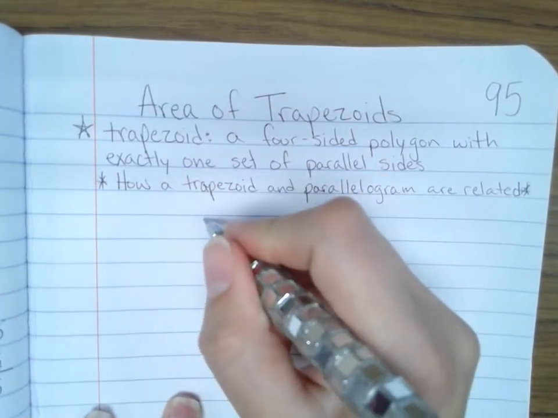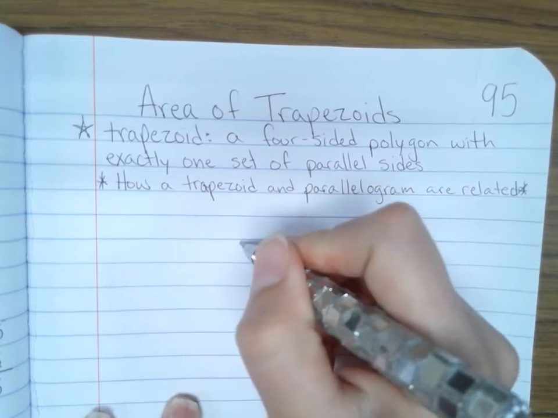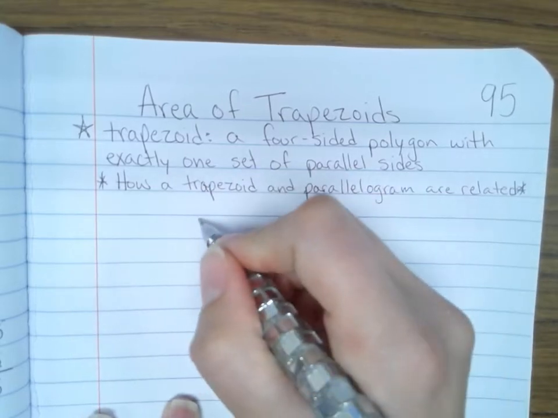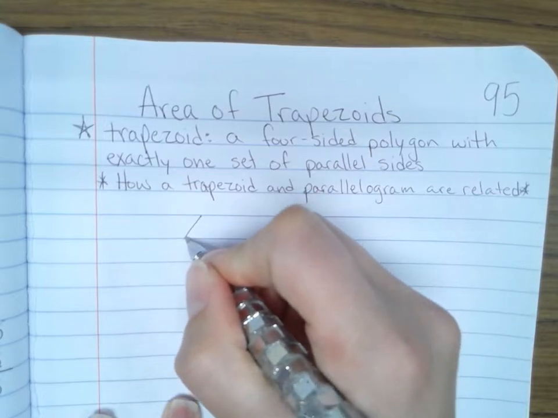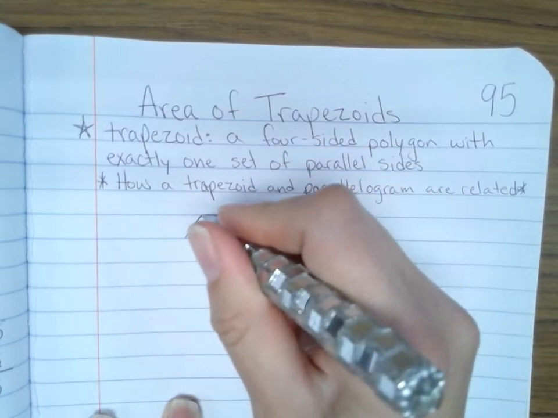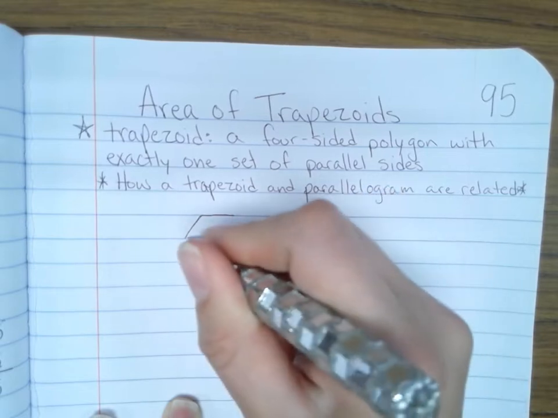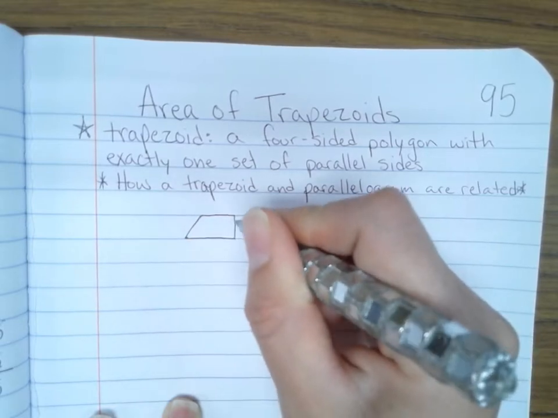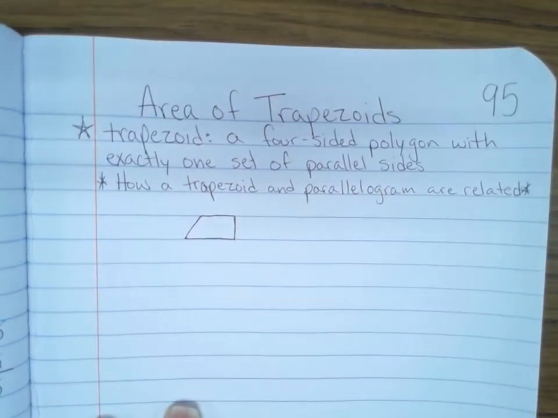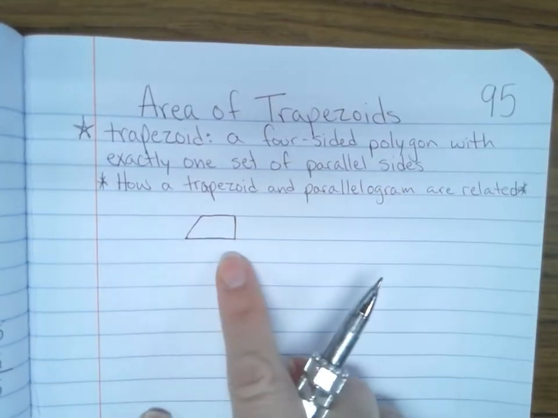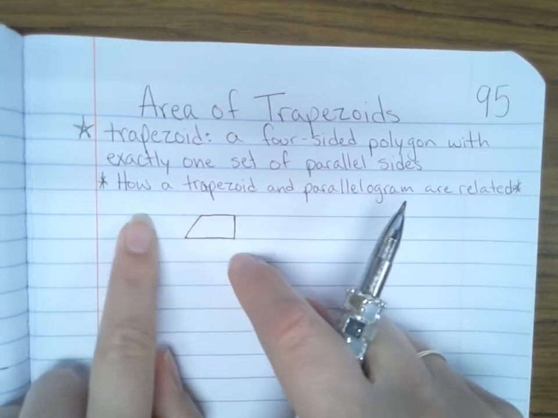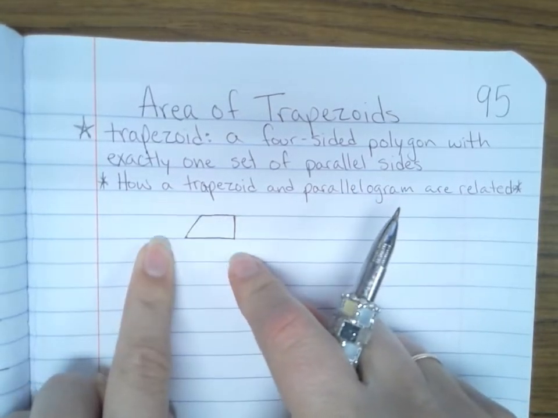Okay, we're going to draw a trapezoid. We're going to use the lines of our math journal to help us keep our sides parallel. So let's draw a trapezoid that looks something like this. So when we have this trapezoid, see we have one set of parallel sides. This side and this side are not parallel to each other.